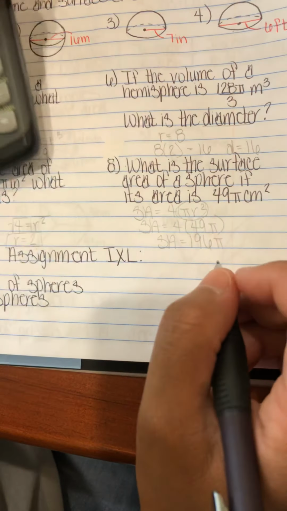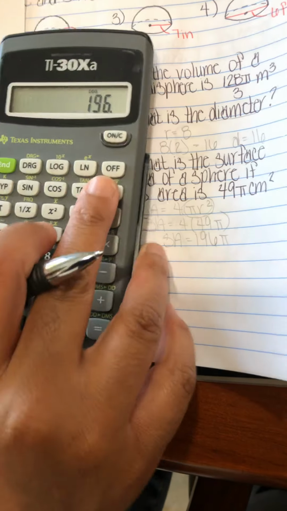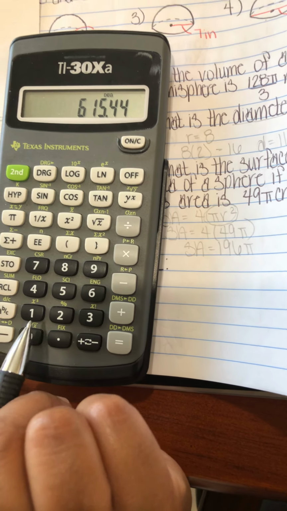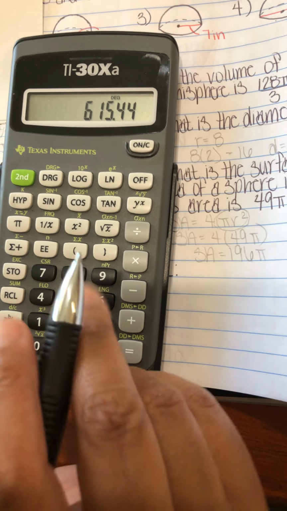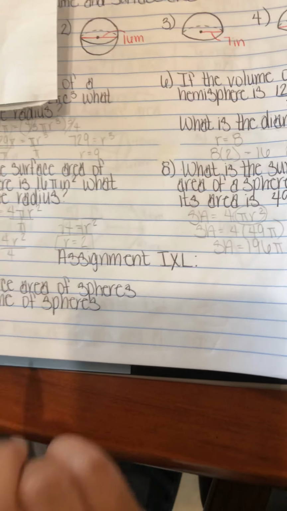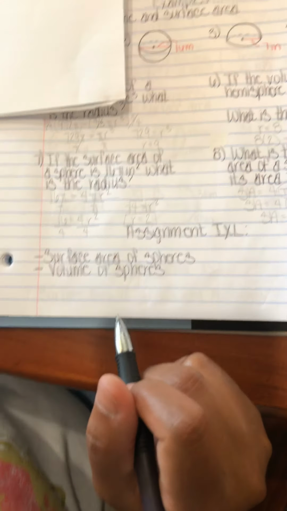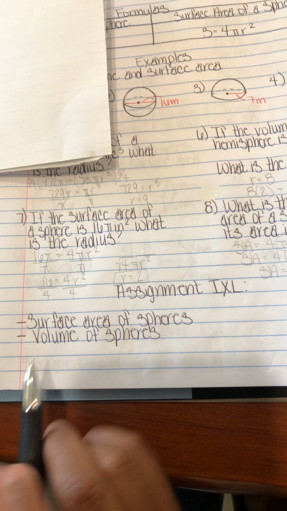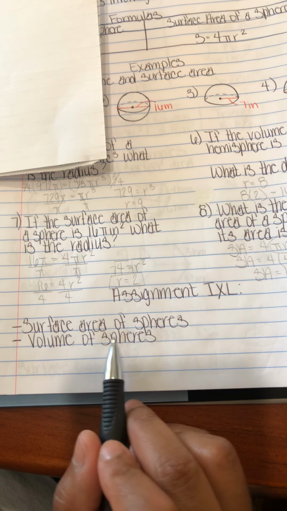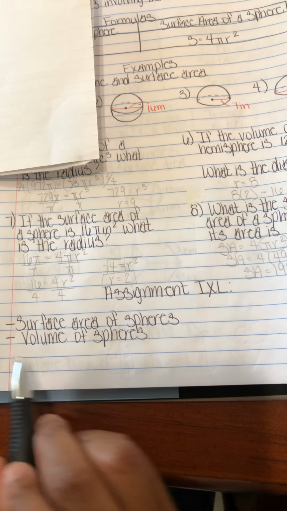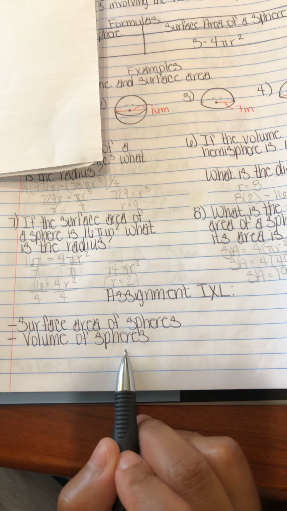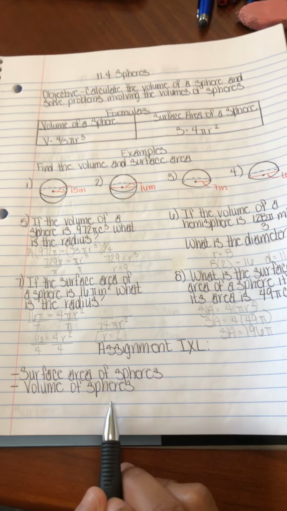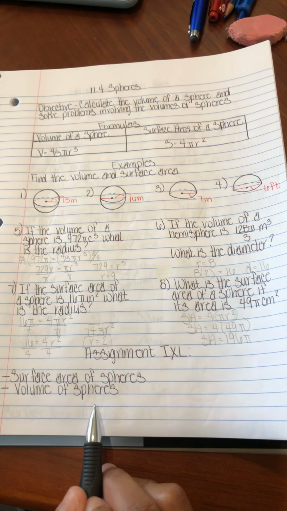Now, if you want to multiply by 3.14, then it will give you 615.44. It's totally up to you. Now, for your IXLs, you are going to need to multiply by 3.14 for both of them. So make sure you do that correctly. The first IXL you're going to do is surface area of spheres, and then you're going to do the volume of spheres.